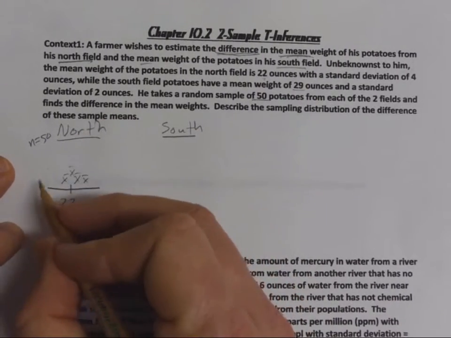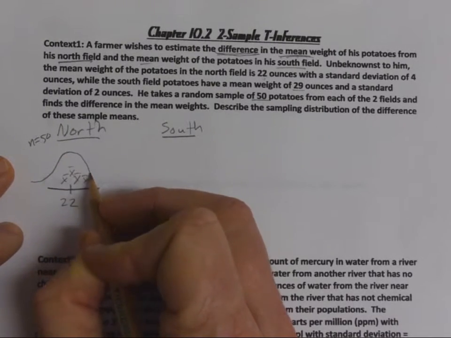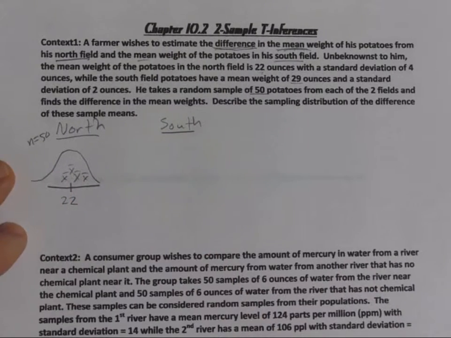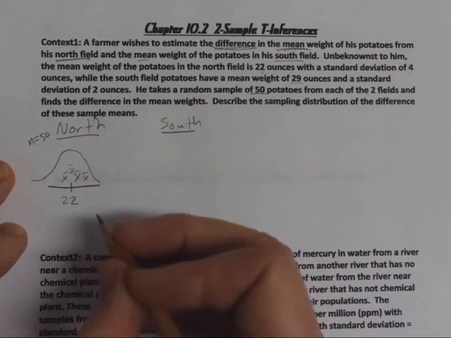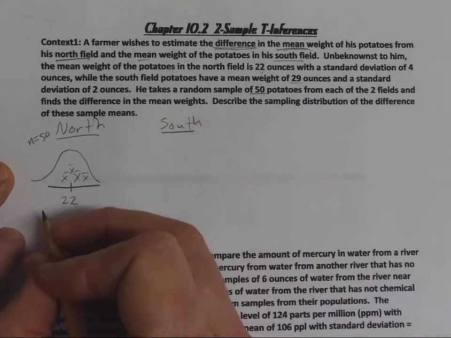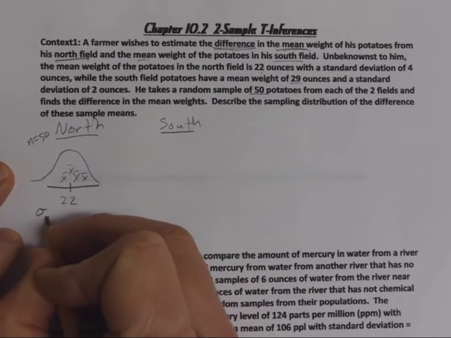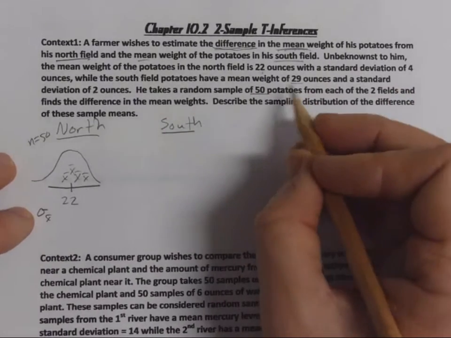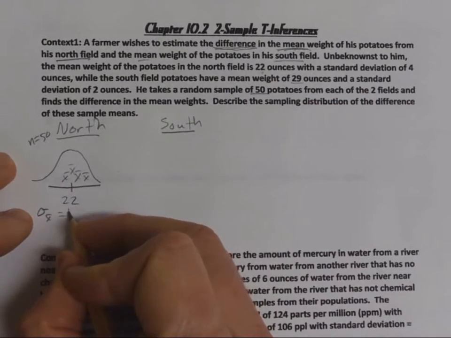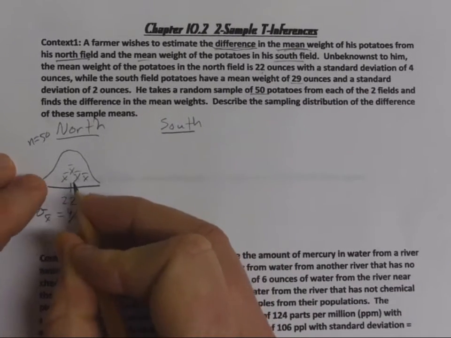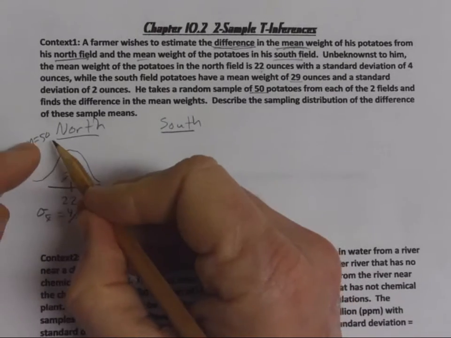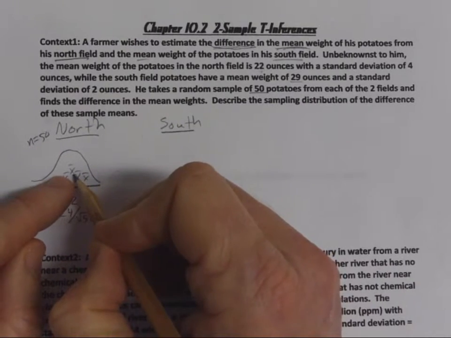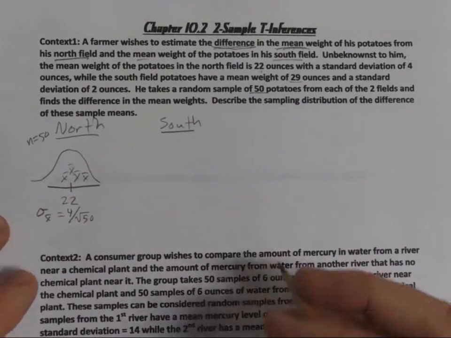If you kept going and getting a large number of x bars, this is a sampling distribution, just as we talked about in Chapter 7. It's approximately normal because the sample size is bigger than 30, because of the central limit theorem. And of course the mean is 22. Now the standard deviation of the potatoes, the x values, is 4, but for the x bars it's going to be 4 divided by the square root of 50. When he's taking 50 values and averaging them, this isn't just one x, it's the average of 50 x's. And of course, we learned that in Chapter 7.